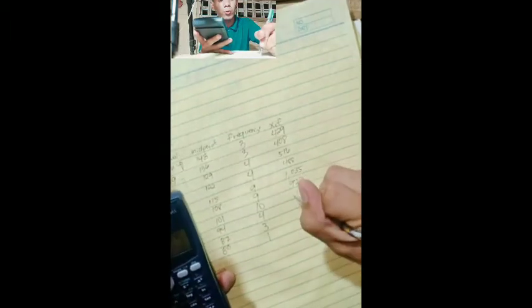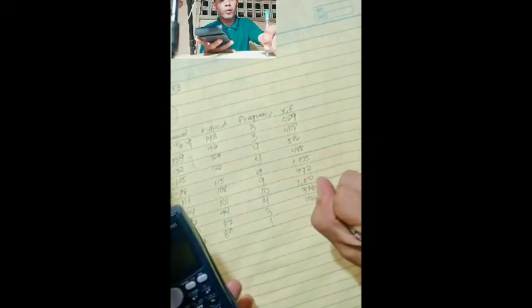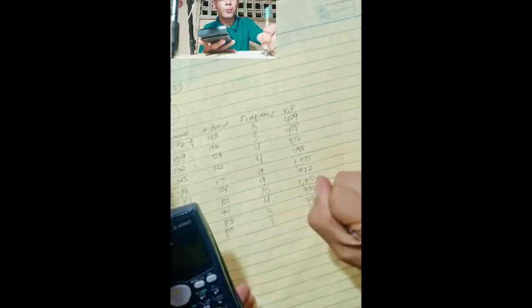And then next is 101 times 10 is equal to 1010. 94 times 4 is equal to 376. 87 times 3 is equal to 261. And obviously 80 times 1 is equal to 80.